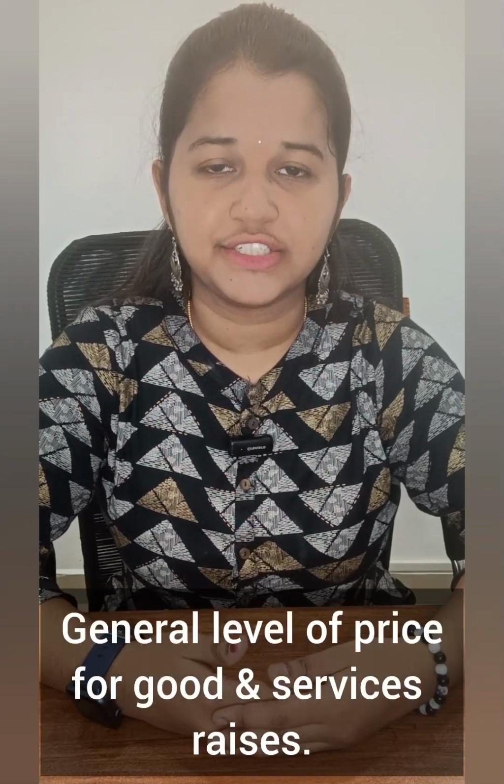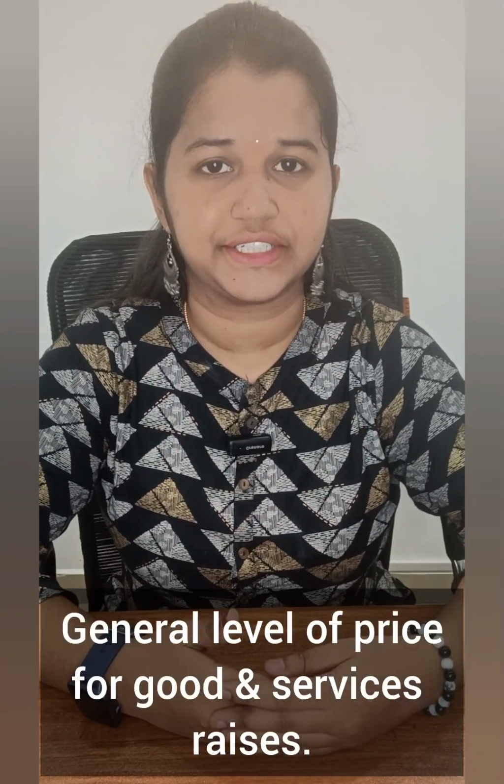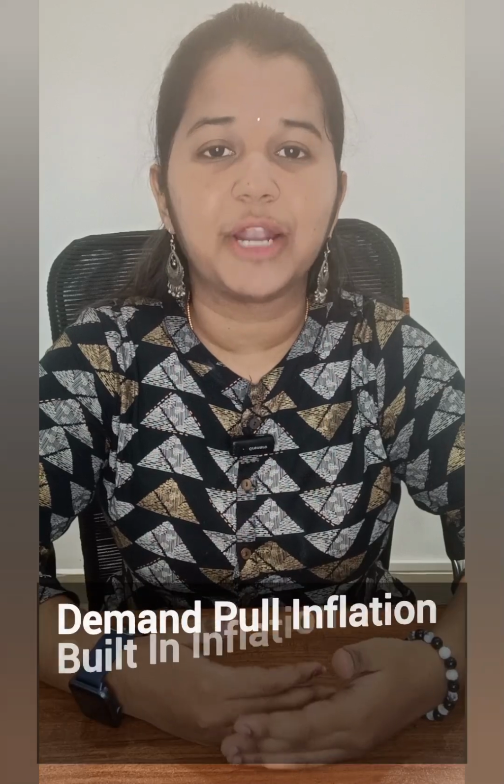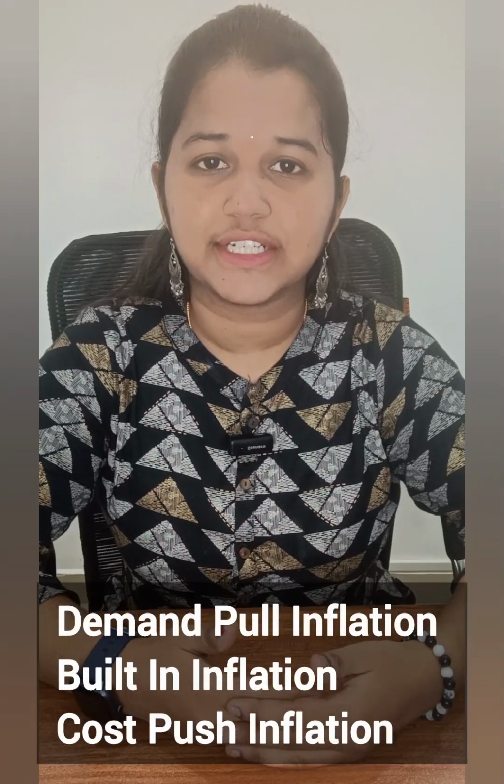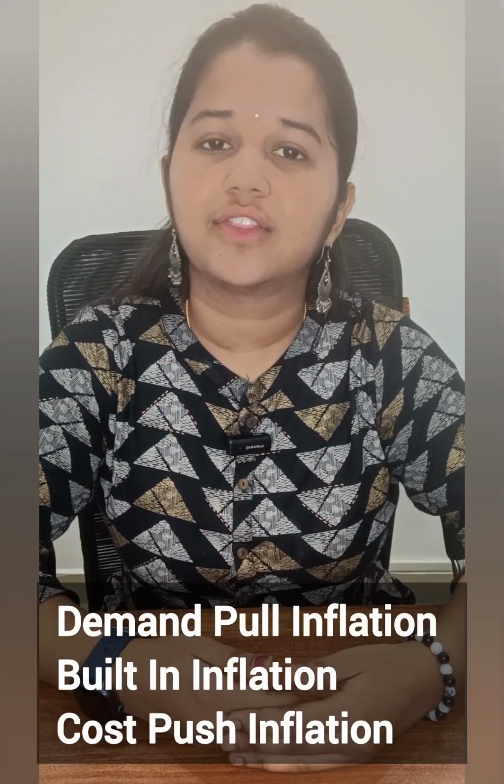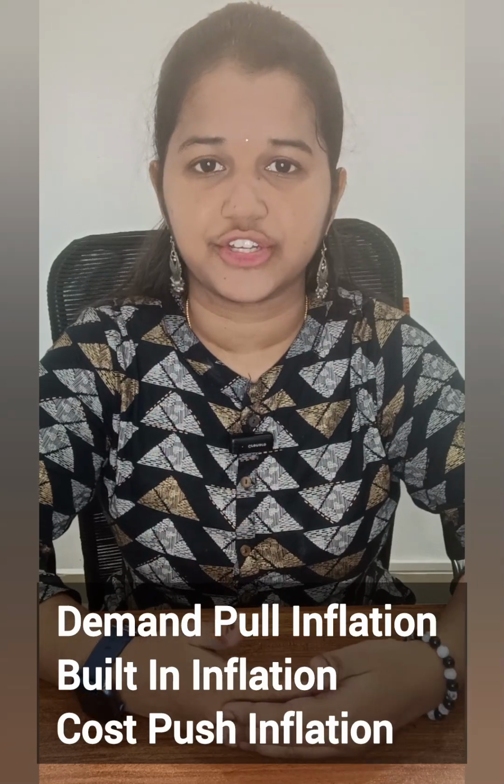Inflation is the rate at which the general level of price for goods and services rises, which means your money buys less over time. There are three main types of inflation. First one is demand pull inflation, second one is built-in inflation, and the third one is cost push inflation.